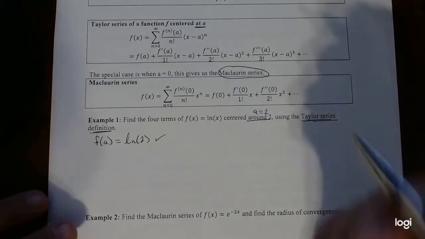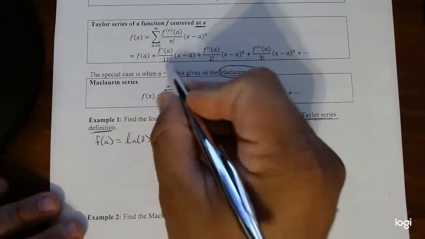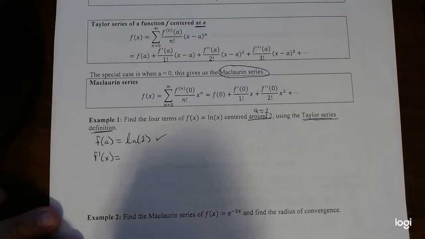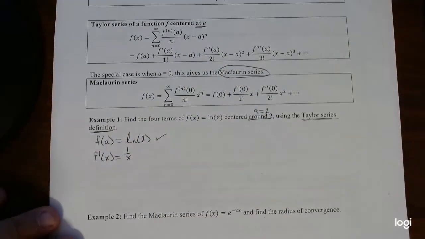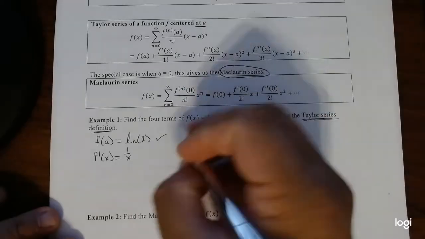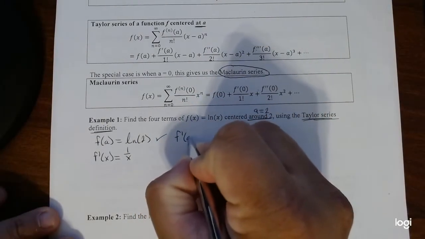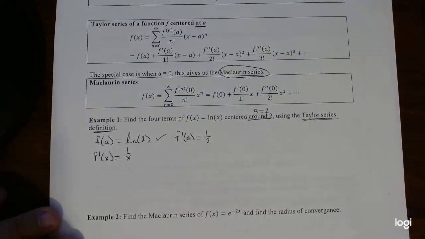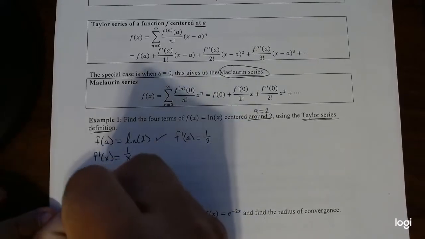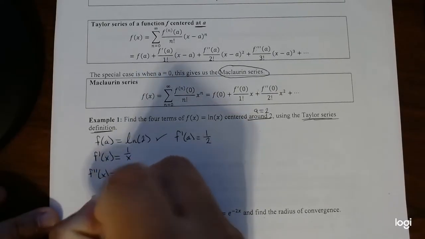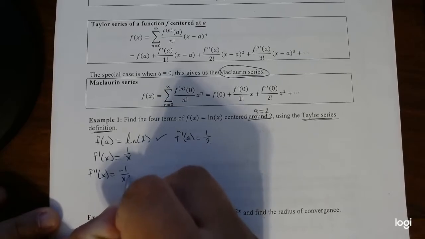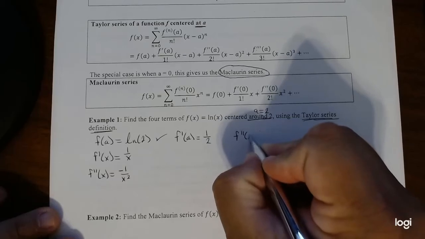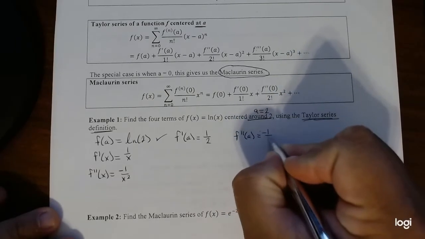Next coefficient is going to be f prime. First thing I do is take the derivative of natural log of x, which is going to be 1 over x, and then plug in 2. So that's f of a. So f prime of a is equal just to 1 over 2. Okay. Keep going. The second derivative is going to be negative 1 over x squared this time. So f double prime of a is now just going to be negative 1/4.